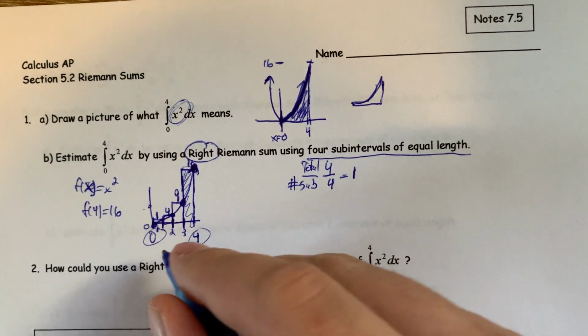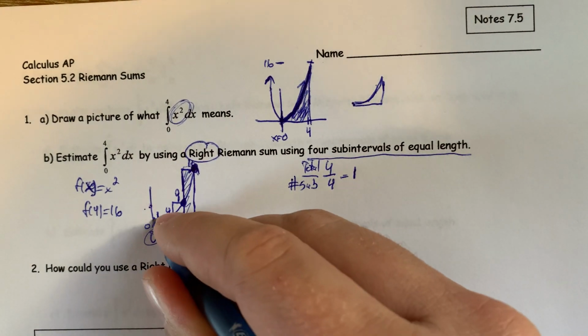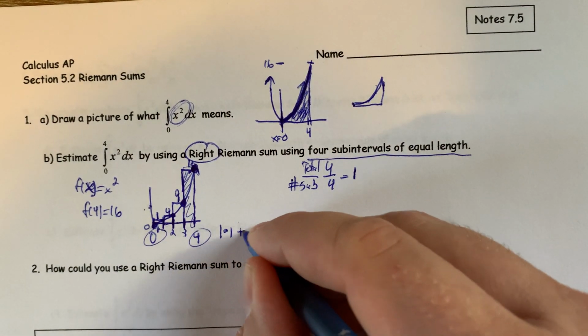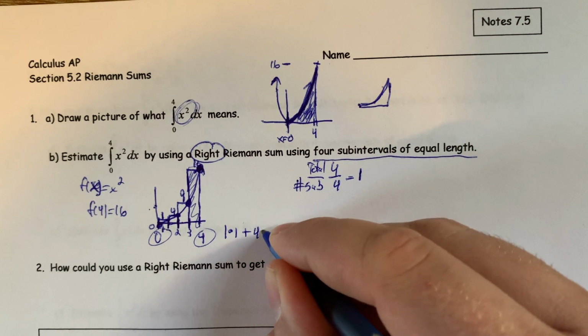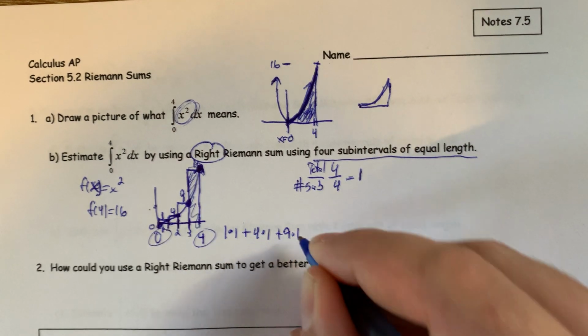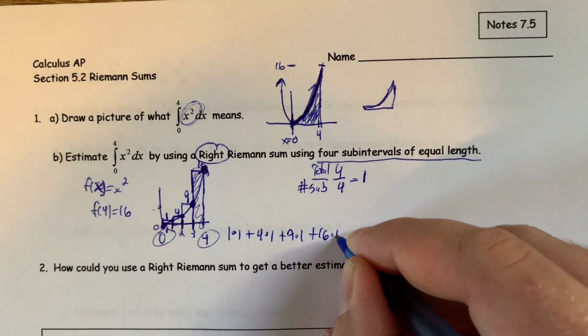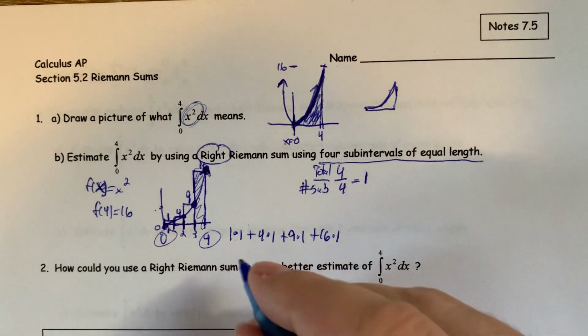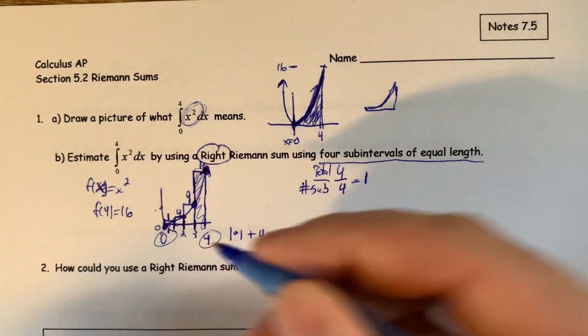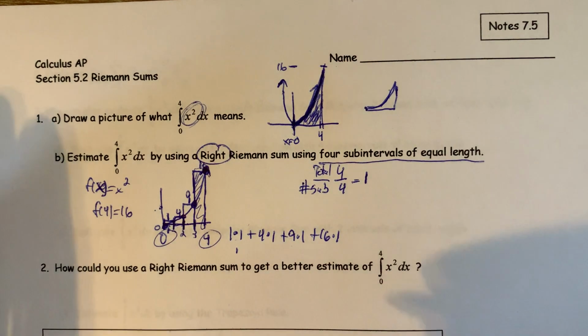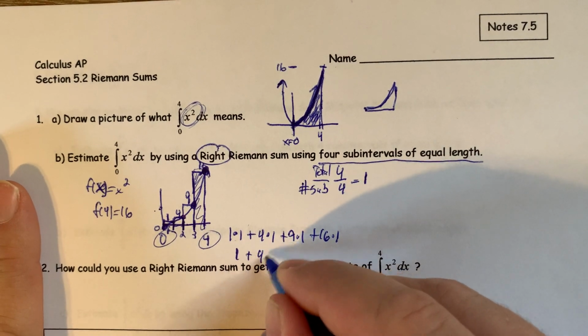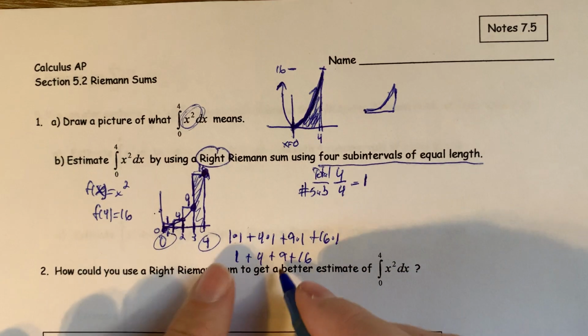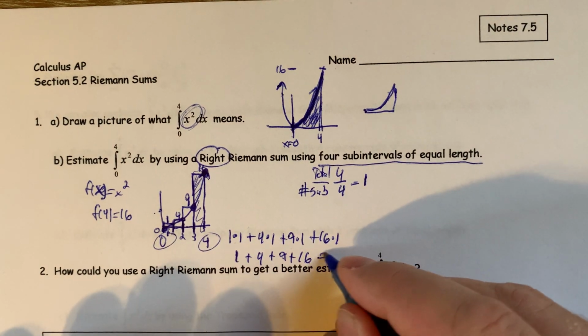And these rectangles are going to be a height of 1 times the length of 1, a height of 4 times the length of 1, a height of 9 times the length of 1, and a height of 16 times the length of 1. Multiplying by 1 doesn't do anything, but all of these rectangles had a width of 1. So we got 1 plus 4 plus 9 plus 16, 10, 20, 30.